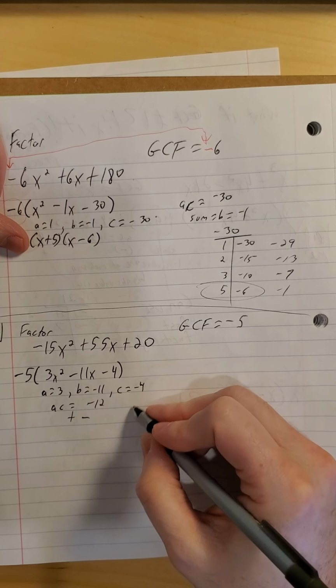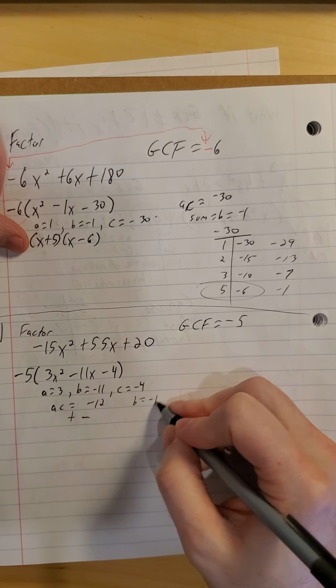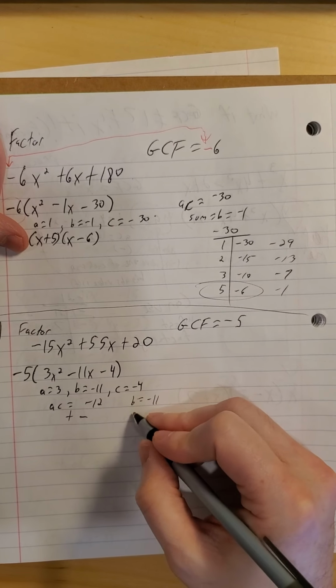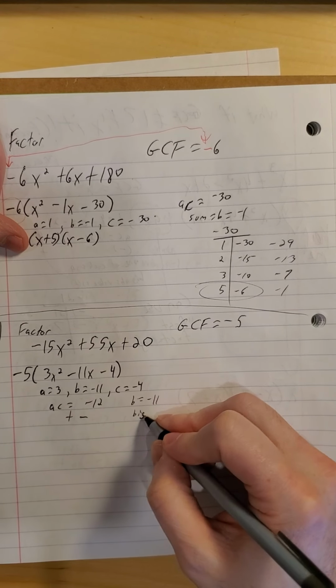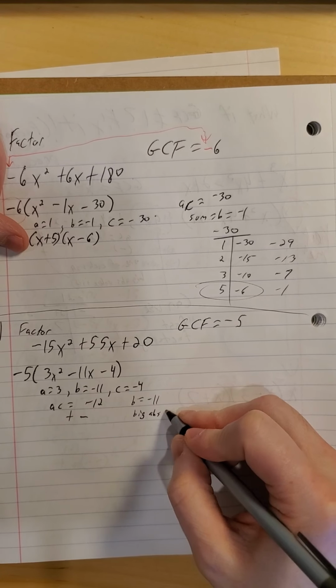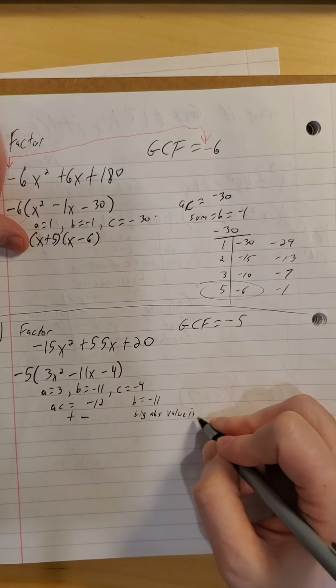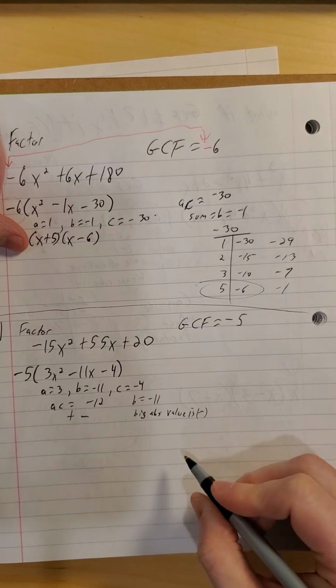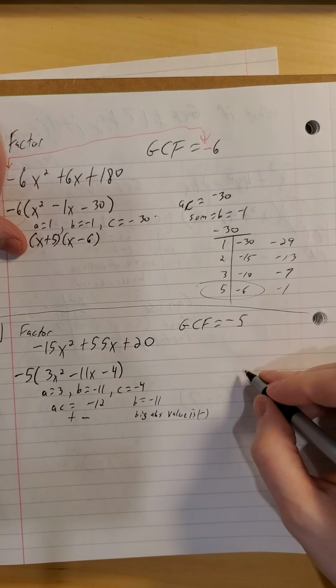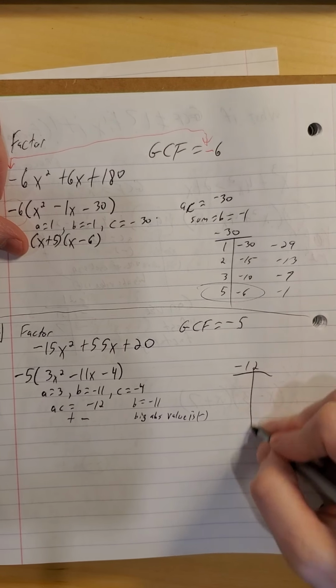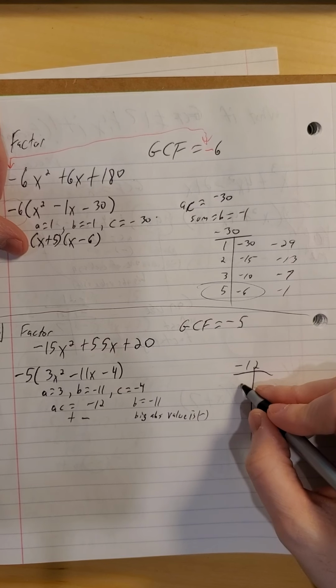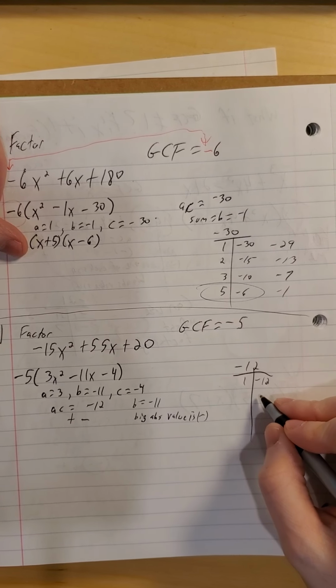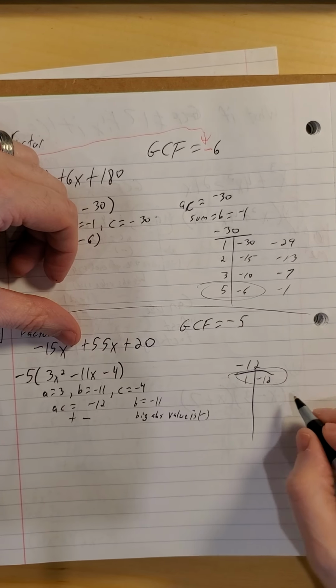The fact that B is negative tells us the big absolute value is negative. So I'll make my little table for negative 12. Big guys get the negative, little guys get the positive. So 1 and negative 12. And we get it on our first try.